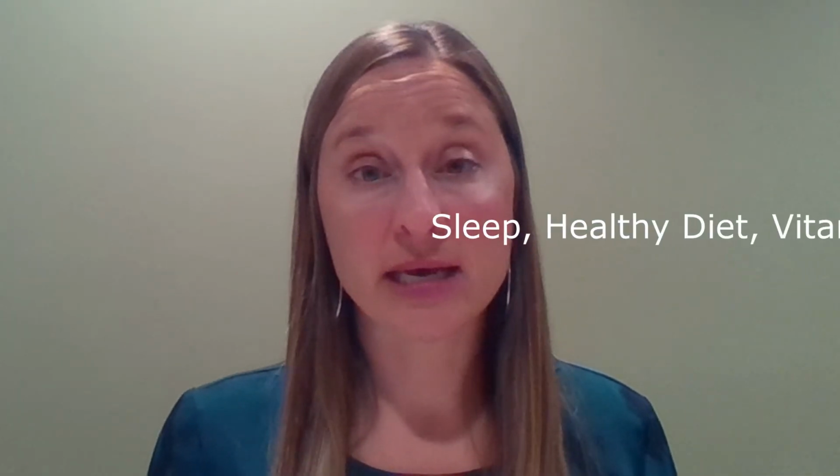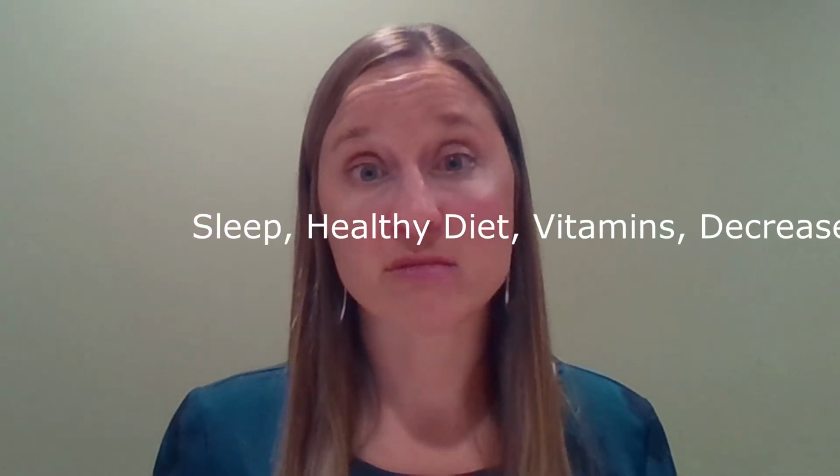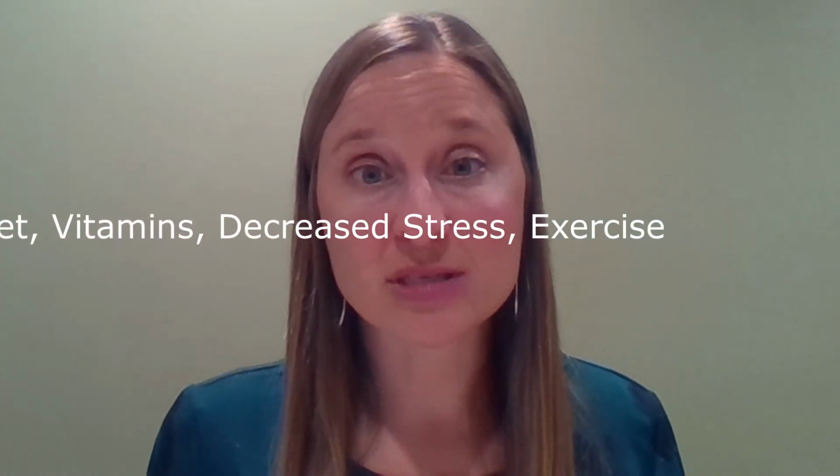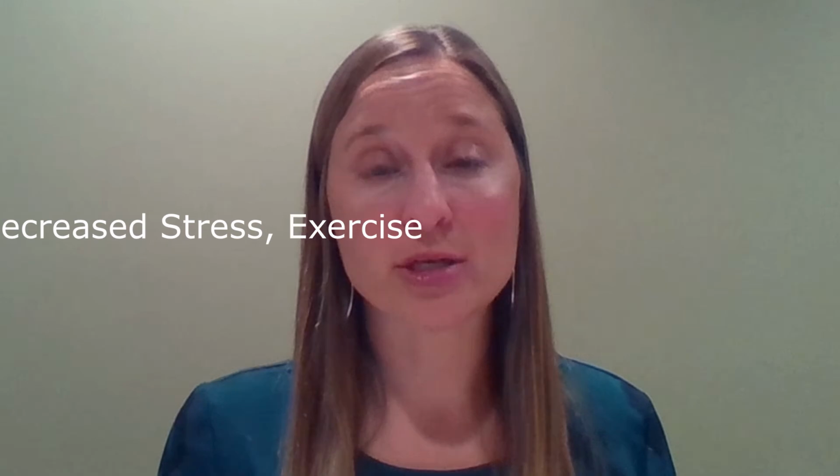There are other ways that you can boost your immune system and be a less susceptible host, things like getting enough sleep, eating a healthy diet, getting enough vitamins and minerals in your diet, reducing your stress levels as much as possible, and exercising are all ways you can help boost your immune system so you're less susceptible to COVID-19 and other infectious agents as well.